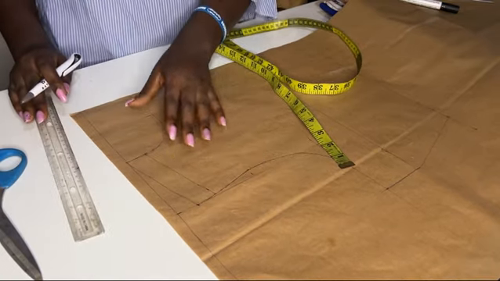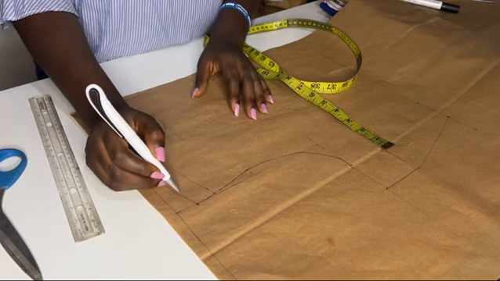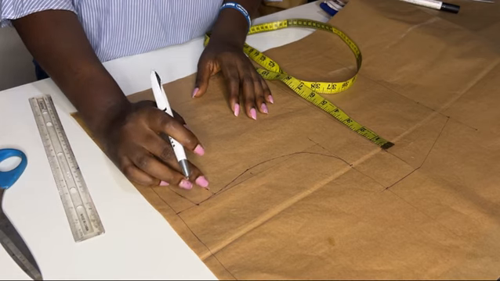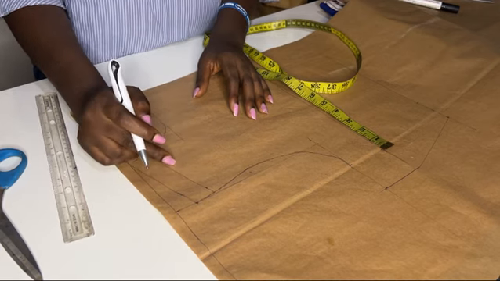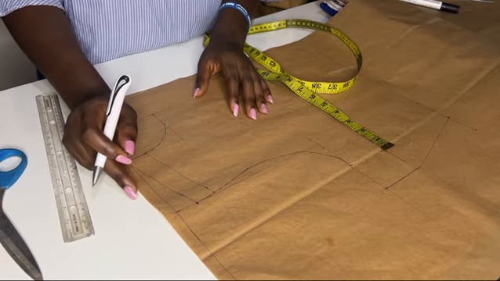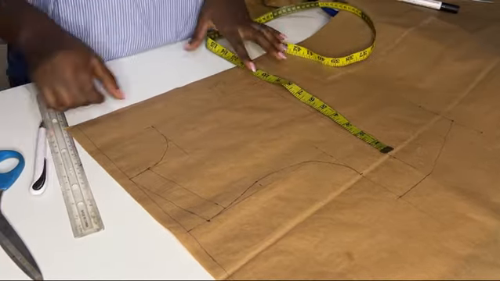Then we will outline. So we are not going to cut this point, we're going to cut this one because I've taken 1 inch down. When we are sewing for the back, we'll add that same 1 inch to the back. So let's go ahead and cut it out.